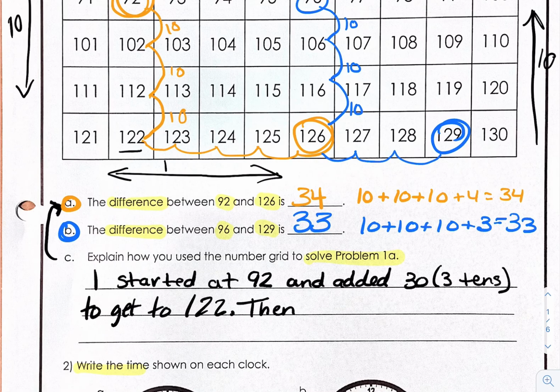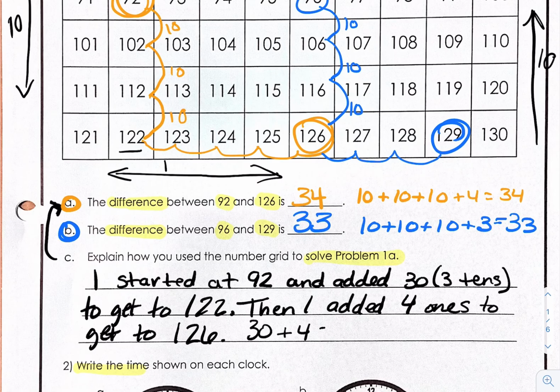Then I added 4 ones to get to 126. And I can even add 30 plus 4 equals 34. Or my 10 plus 10 plus 10 plus 4 equals 34.